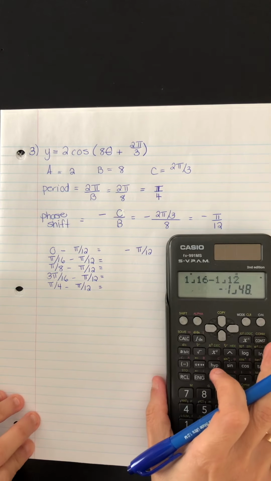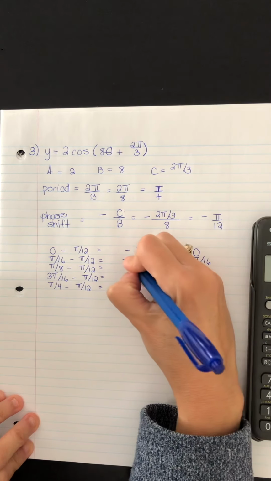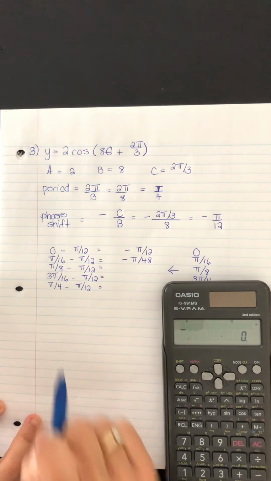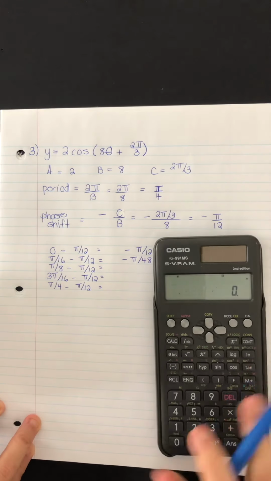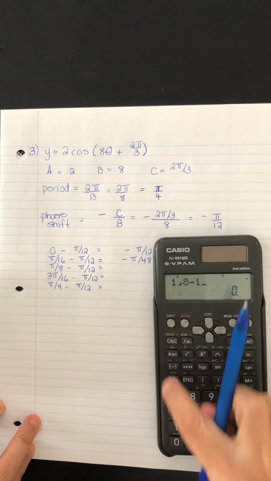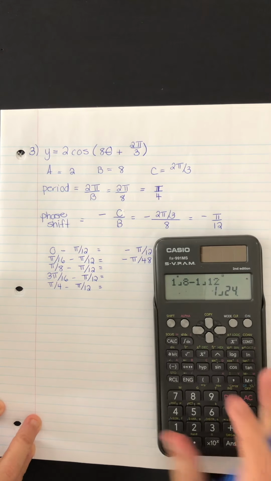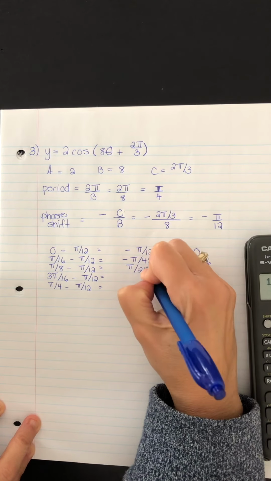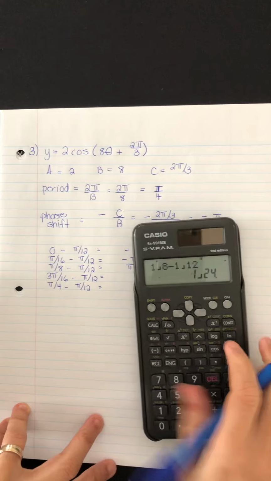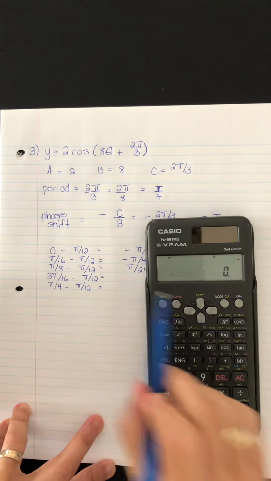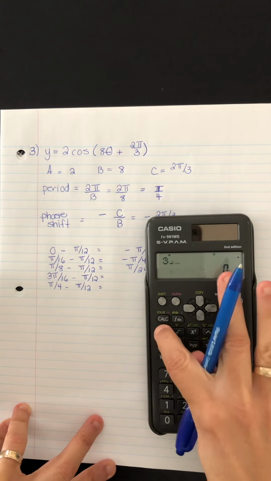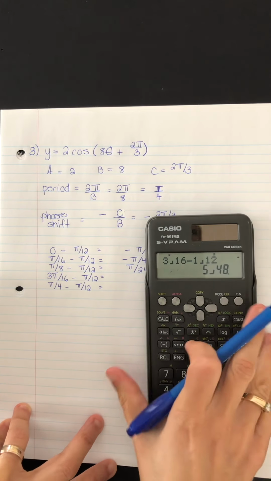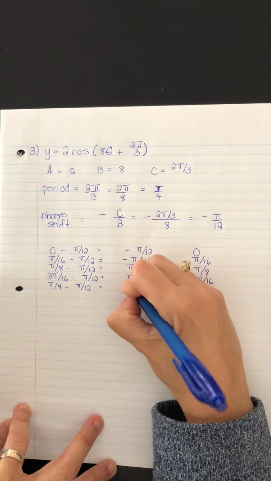Negative 1/48, so negative pi over 48. 1/8 minus 1/12 is 1/24, pi over 24. 3/16 minus a 12th is 5 pi over 48.